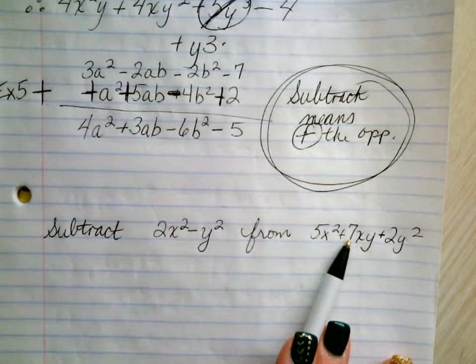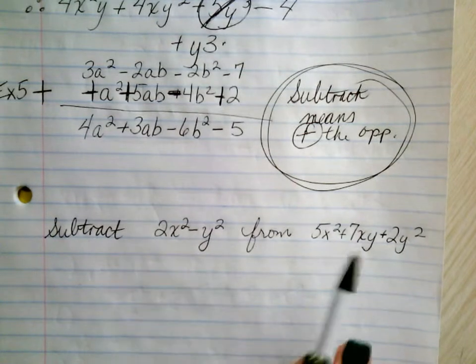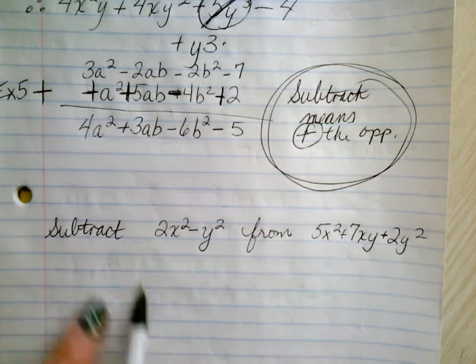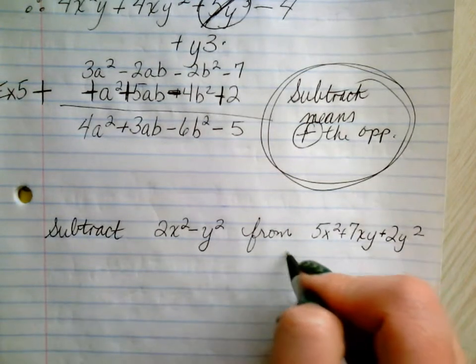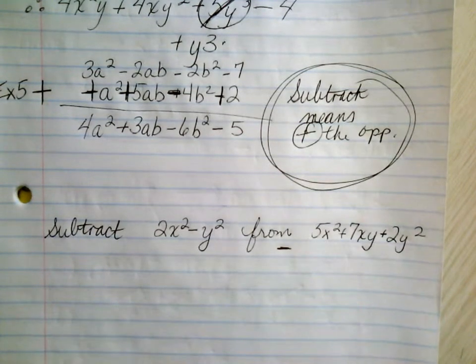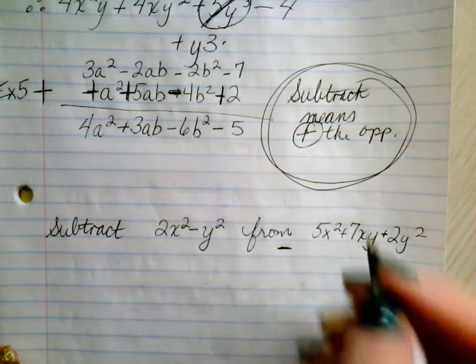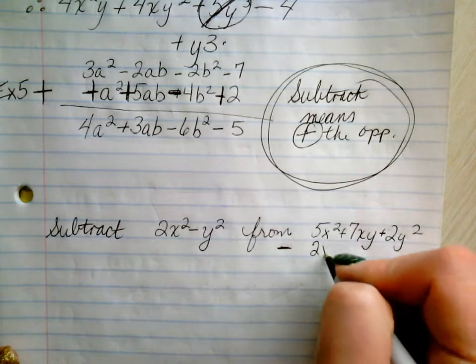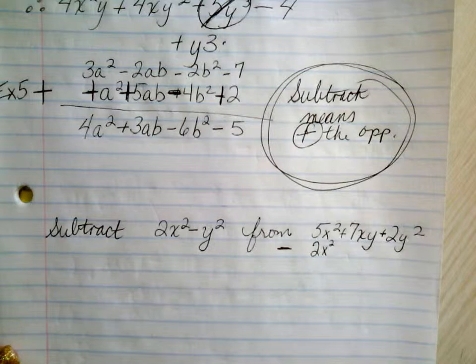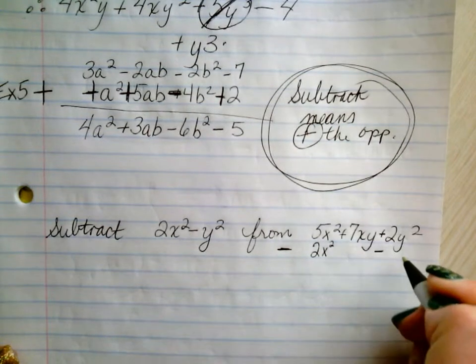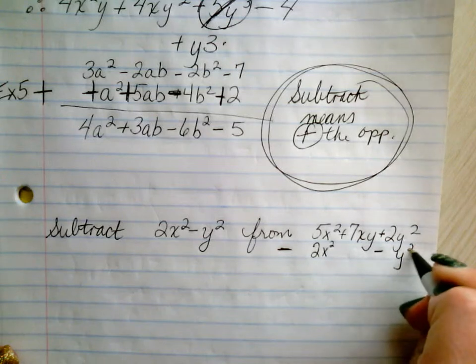Which item goes on the top? The second one. All right. So I am going to pull this underneath that as a subtraction problem, and I'm going to line them up under the ones they are like. So this is here, 2x squared. This is here, negative y squared.